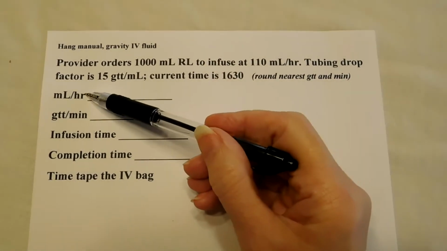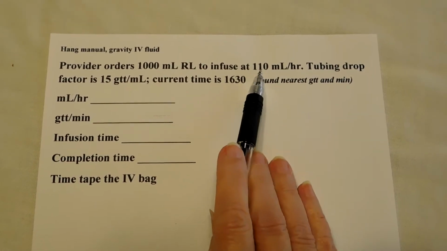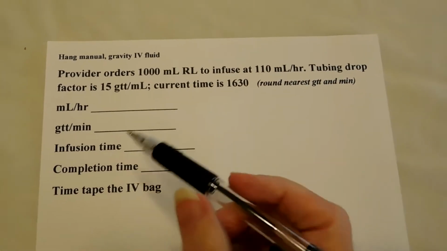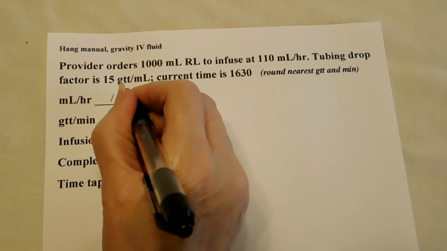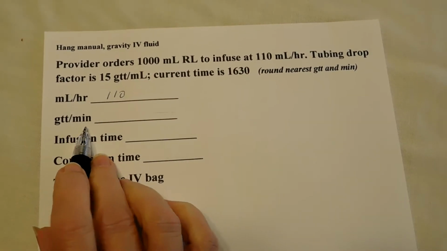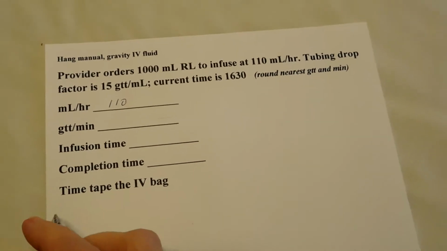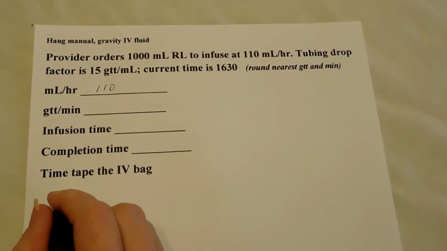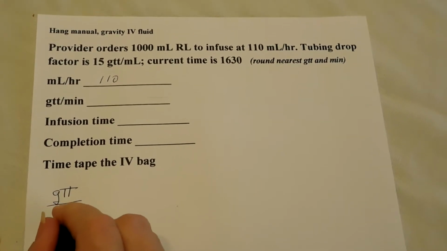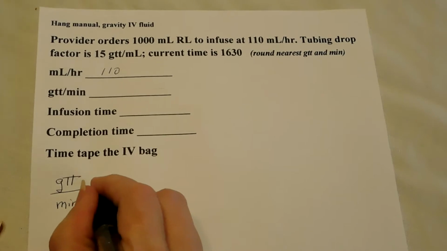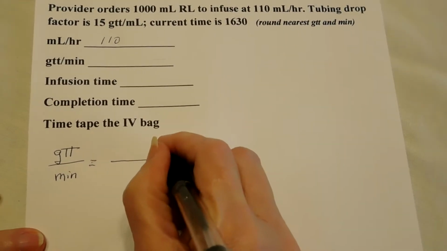So today we need to find our mils per hour, which is already given to us, which is 110 milliliters per hour. Drops per minute we will calculate using dimensional analysis. We'll start out with our unit of measure, which is drops per minute. That's our unit of measure equals, and drops will go into the numerator of that first fraction.